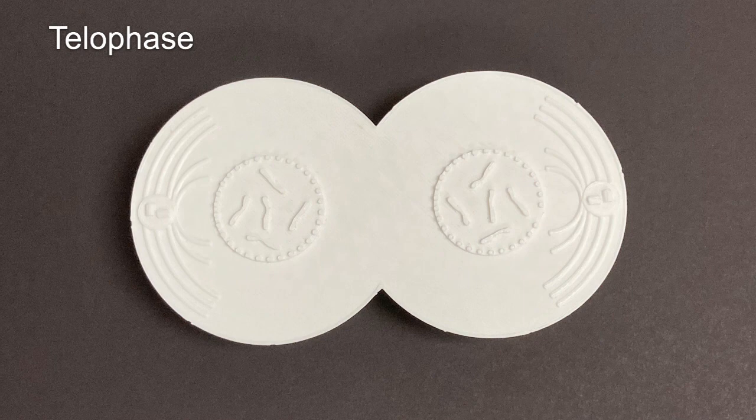For clarity, it may be beneficial to print out 2 additional scaled-down versions of the interphase shape to represent the final result of mitosis. This will also help the students to understand that mitosis is part of the cell cycle, which is a continuous loop until cell death occurs.